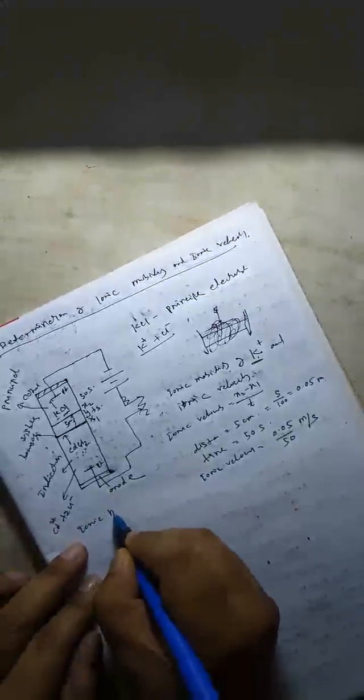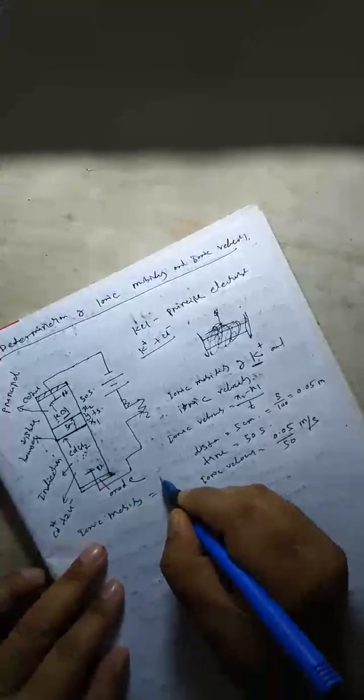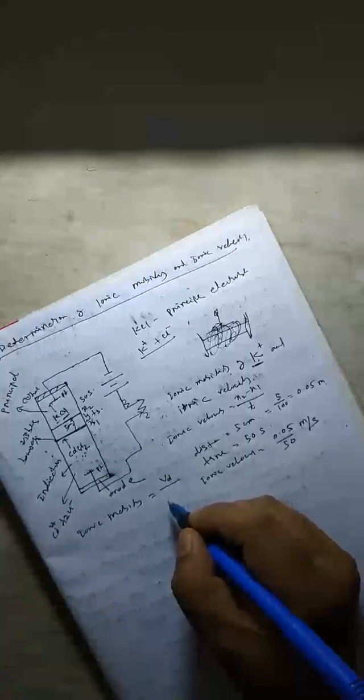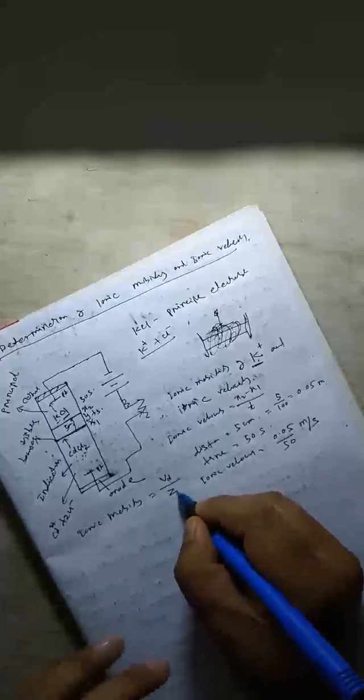Now the ionic mobility: we can measure it as drift velocity, that is, ionic velocity divided by the potential difference we created, which is called the potential gradient, Z. We consider Z the potential gradient, and V the ionic velocity. So if Z is the potential gradient we created, then what is the ionic mobility?